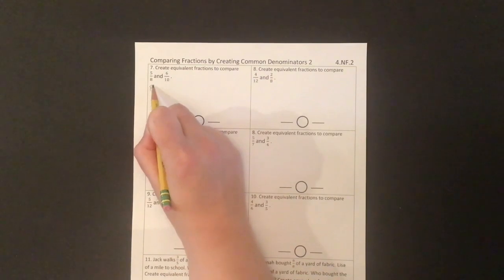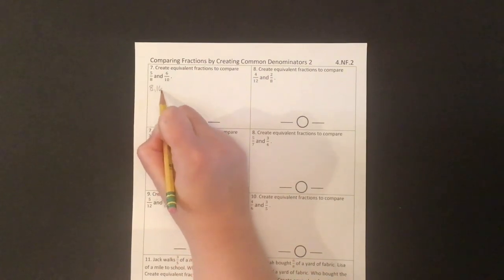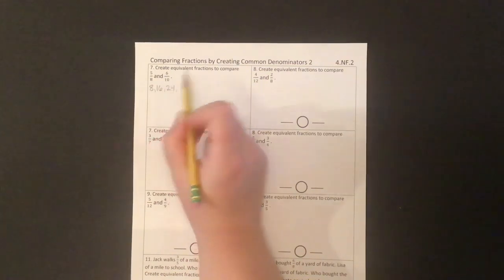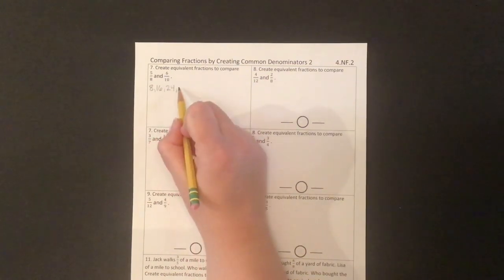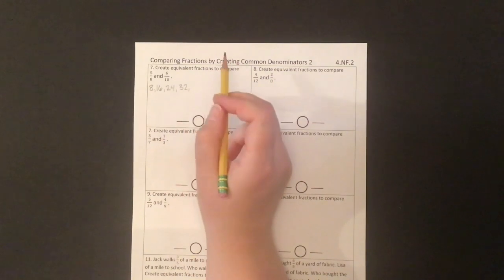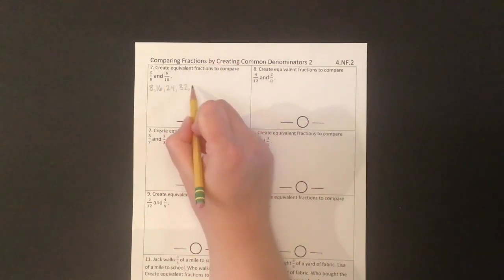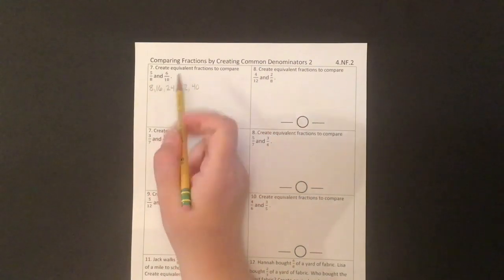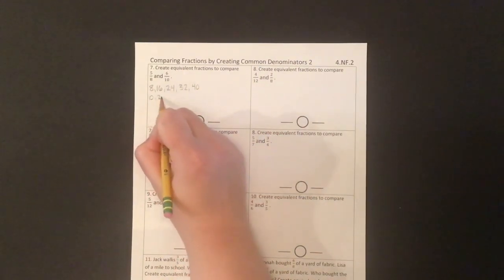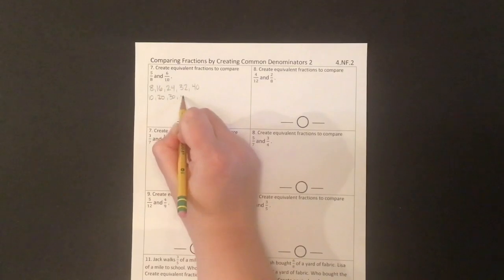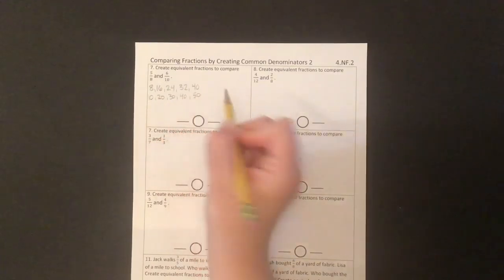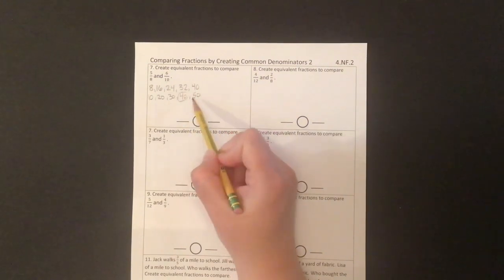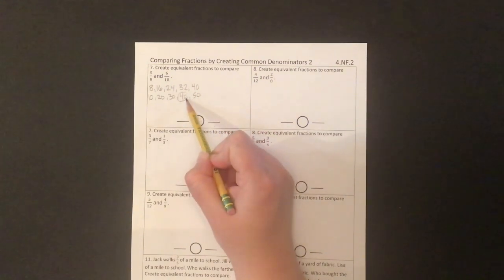So we'll go ahead. We've got 8, 16. 8 times 3 is 24. 8 times 4 is 32. 8 times 5 is 40. I'll stop there. 10, 20, 30, 40, 50. Let's make equivalent fractions with a common denominator of 40.